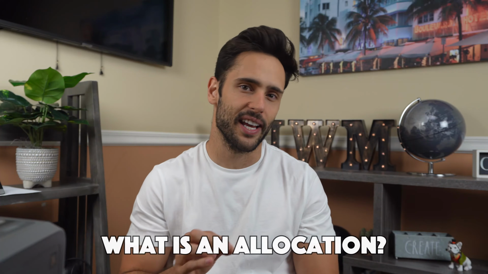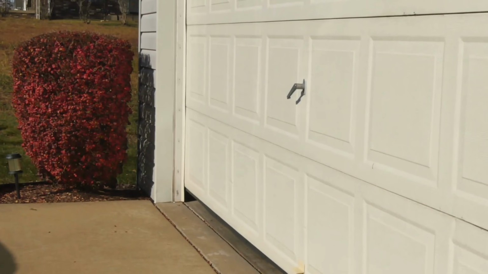So what is an allocation? An allocation is anytime you allocate a very specific product from one of your vendors to a customer. Now I know that sounds simple. Bear with me for a minute. Let's say, for example, a customer puts in a sales order with your company, and let's say that your company is dedicated to building garage doors. Customer calls you, I need a garage door that's 16 feet by 7. Well, that's a very specific request, right?